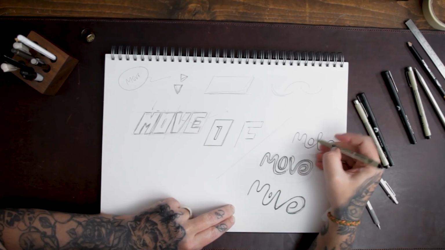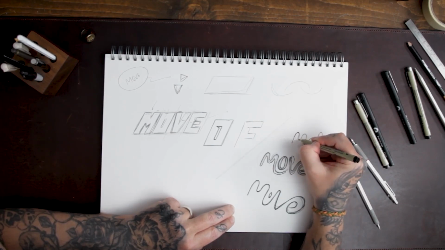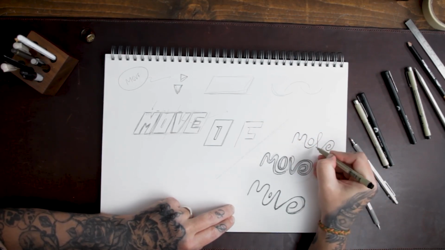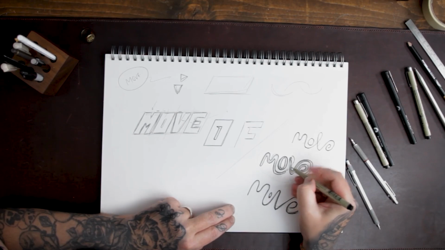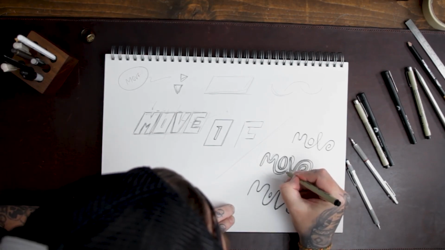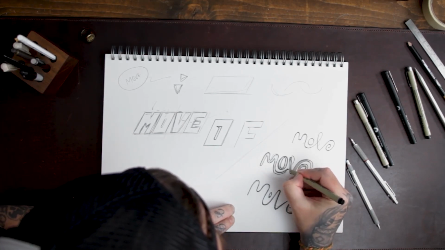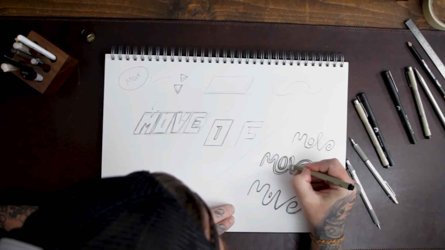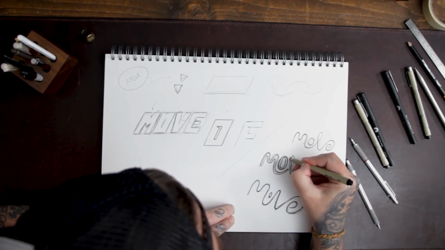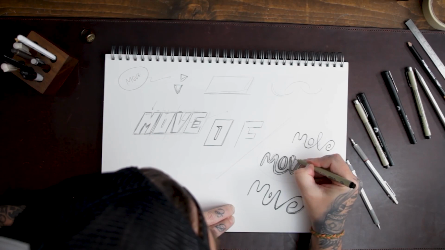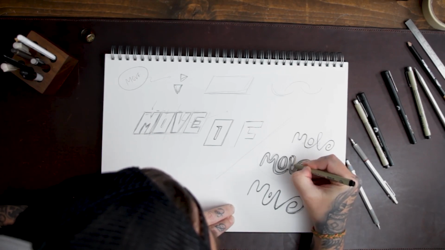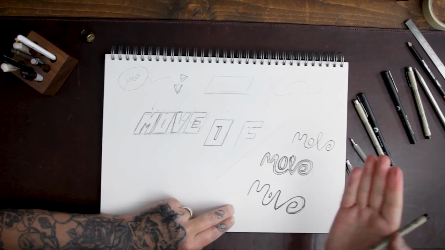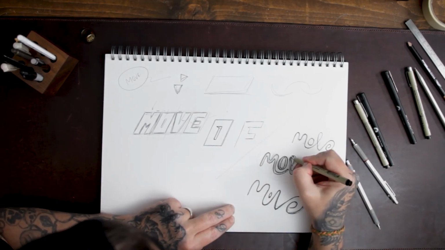That might work, but what I'd have to do is make sure that this part here, we'll go into a little bit more detail. Imagine this carried on here. I'd probably stop that there, and then I'd start it again here, so it went behind it to make the V a little bit more obvious.